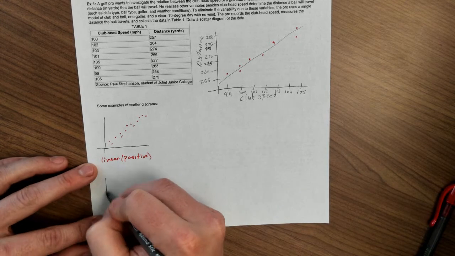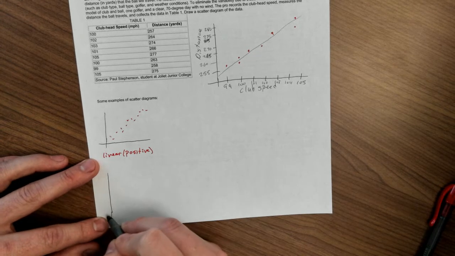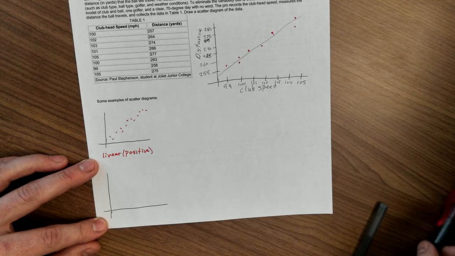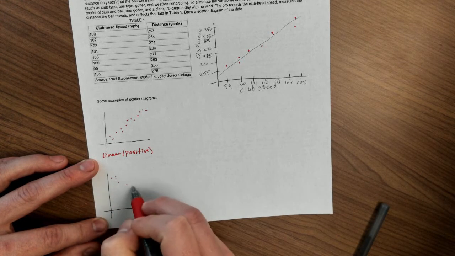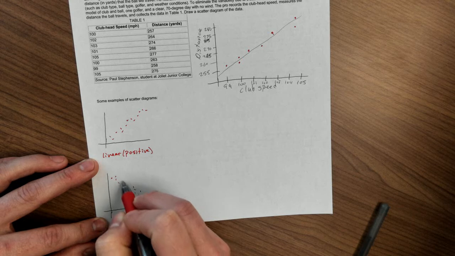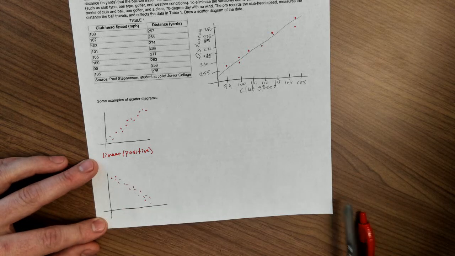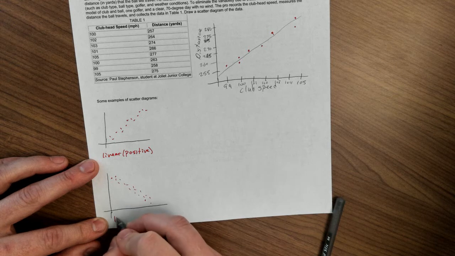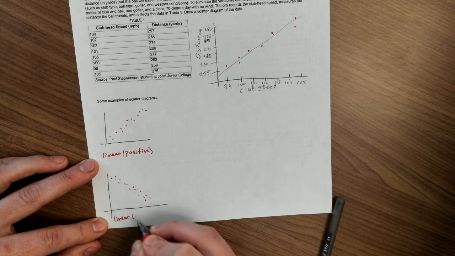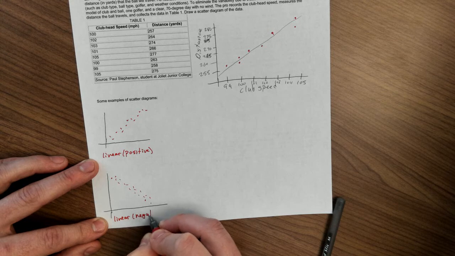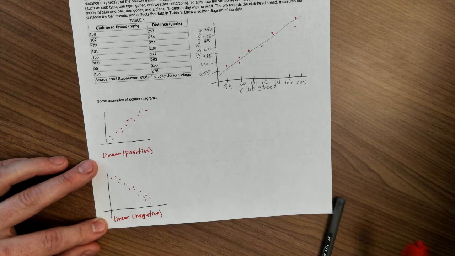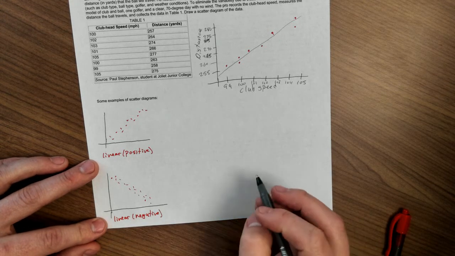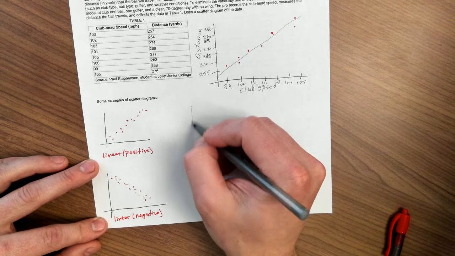You could have something like this, and that would be a linear relationship also, but now that's a negative relationship.